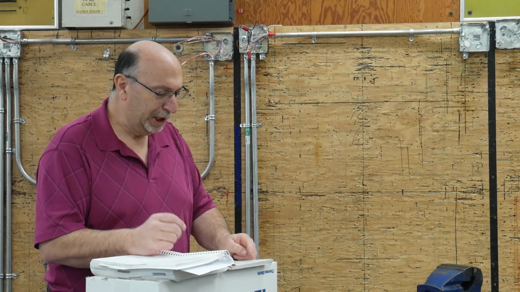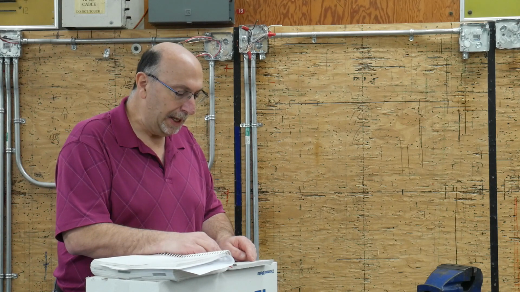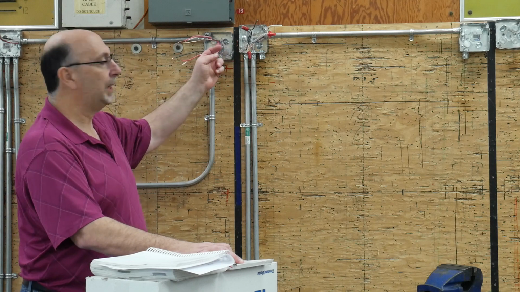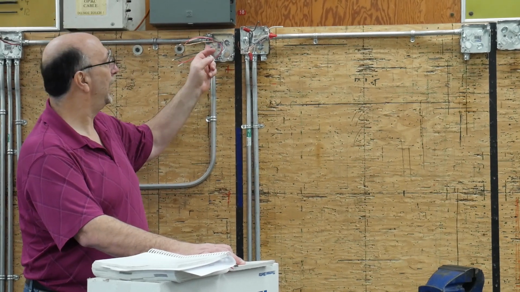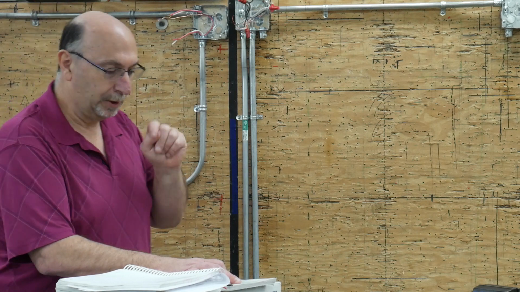So to determine a box size, where you have an insulated conductor running through a box with no connection therein shall be considered as one insulated conductor. As you see in this example, we have one insulated conductor coming through the conduit, no connection, and running out of this box. That would count as one conductor.